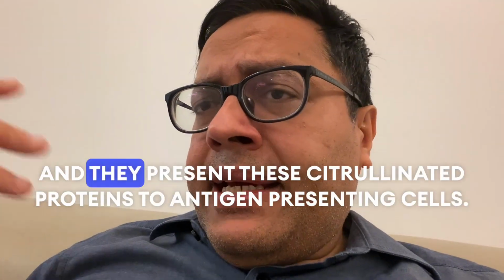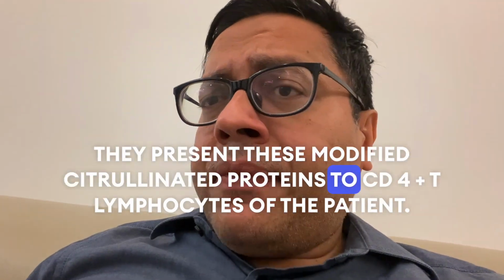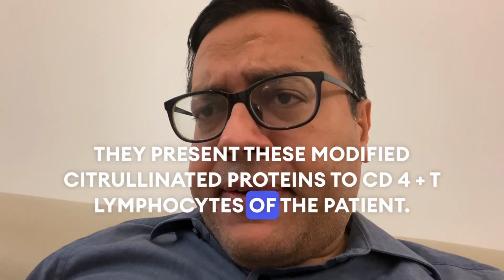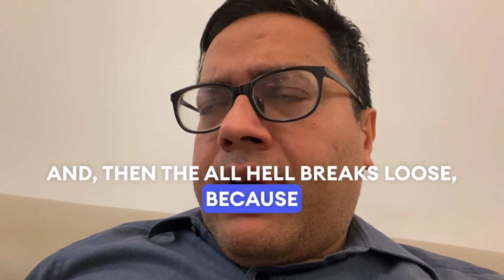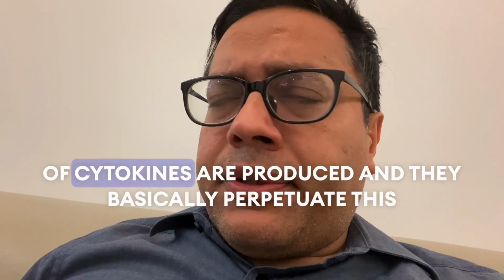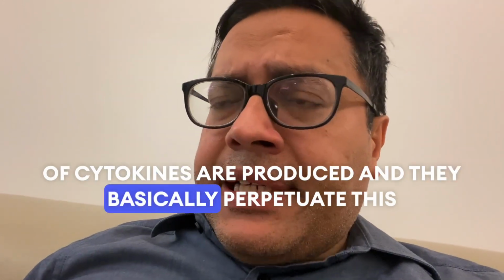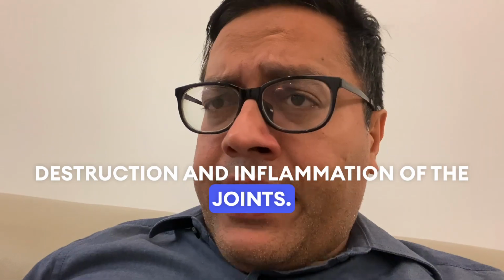Antigen presenting cells present them to the CD4 positive T lymphocyte, and then all hell breaks loose, because a lot of cytokines are produced, and they perpetuate this destruction and inflammation of the joints.